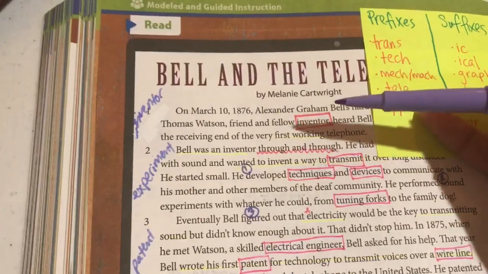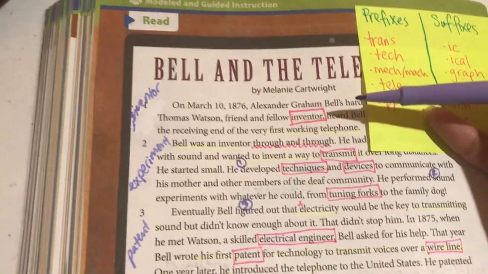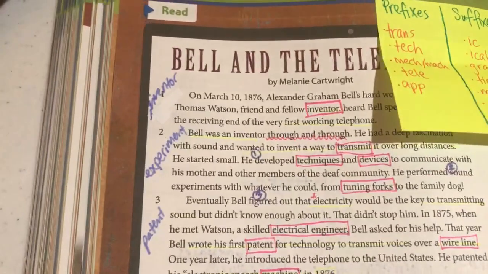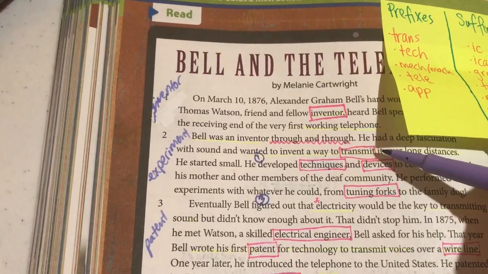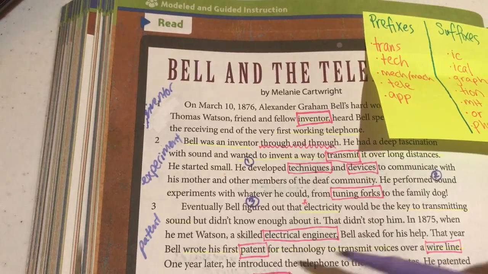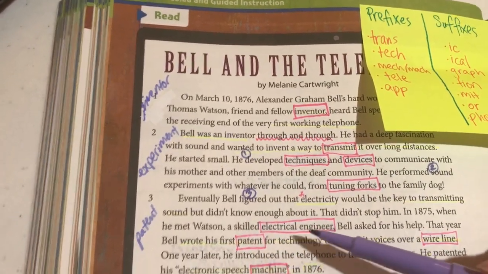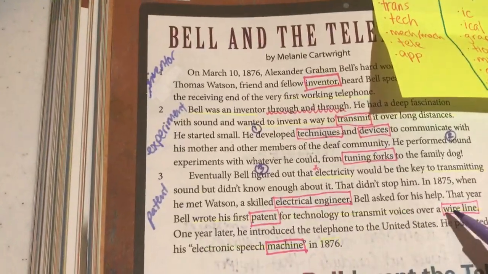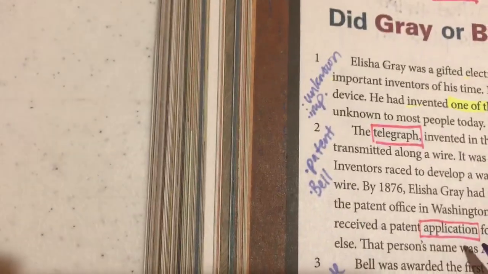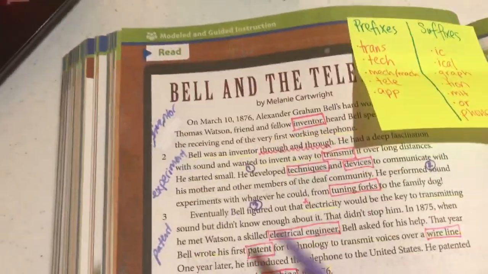So moving on to this section, in these two texts, you'll see some domain-specific vocab words, which I've pre-coded. Think about pre as a prefix that means before. There's inventor, low battery mode, transmit, techniques, devices, tuning forks, so cool, electrical engineer, patent, wireline, and machine. Okay. There's telegraph and application. I didn't box all down here because some of them were already shown up here.